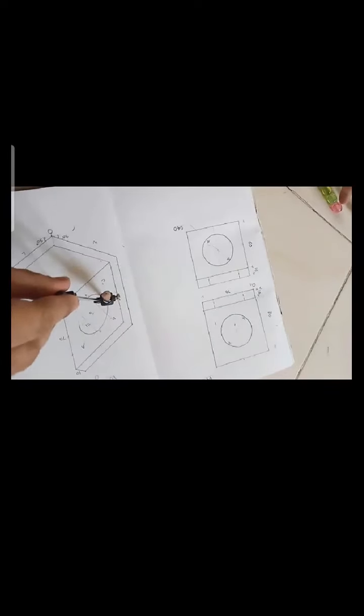Next step is take center as B, radius as BE. Draw the remaining arc joining these two arcs. Center as B, radius as BE. Draw the arc joining these two arcs.